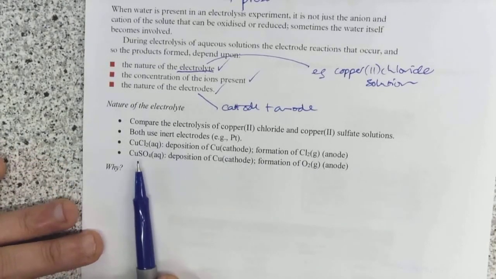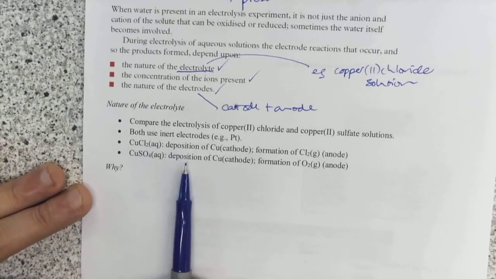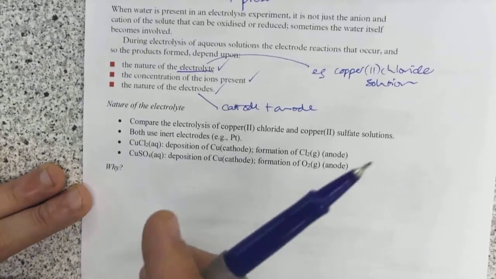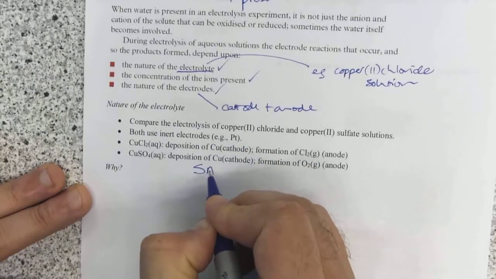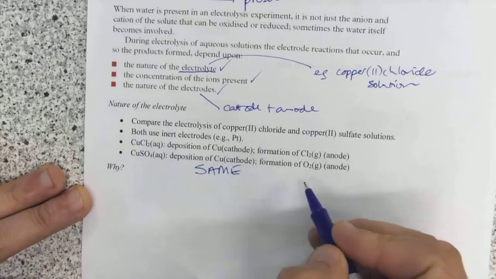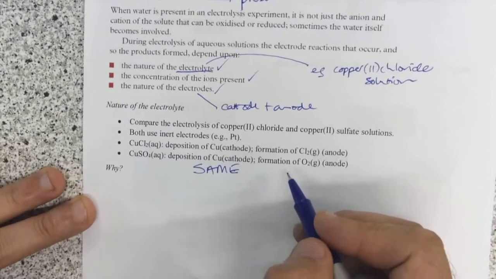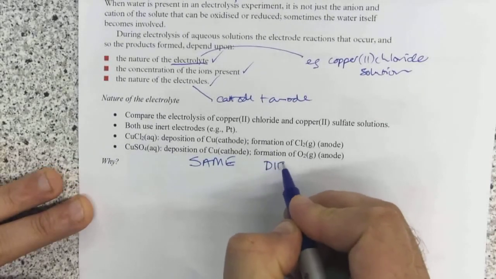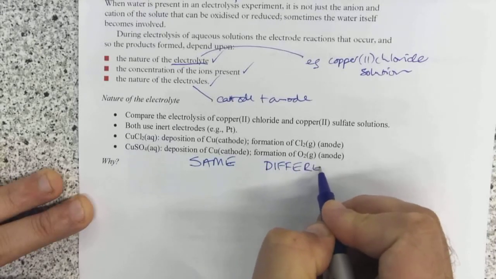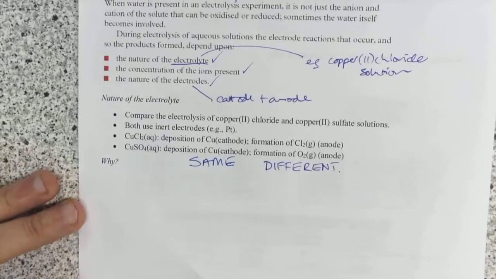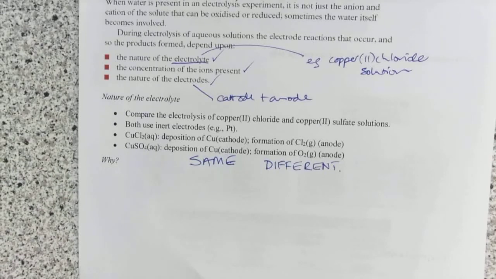However, with the copper sulfate, it's a bit different. Copper deposits on the cathode, so that's the same. But look what happens at the anode. We get formation of oxygen. So that's different. Why does that happen? What do you guys think? Any thoughts on why that might happen? Think about what's attracted to the anode in this case.